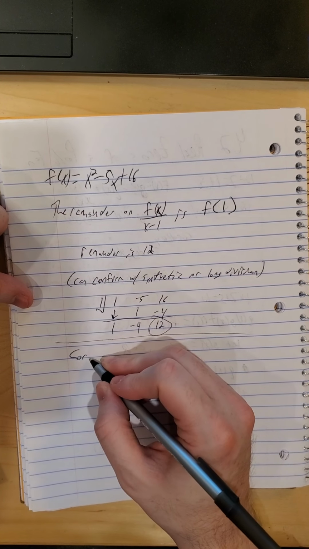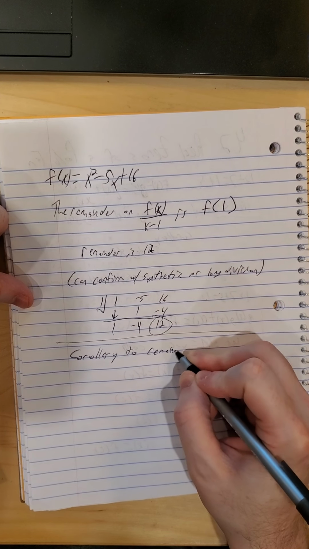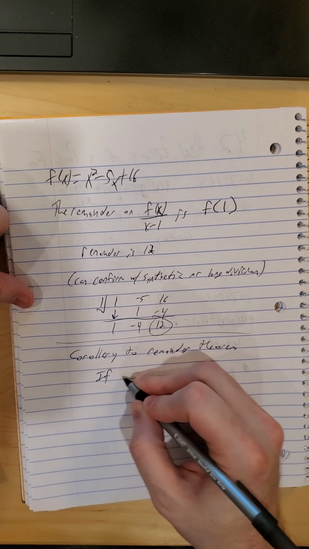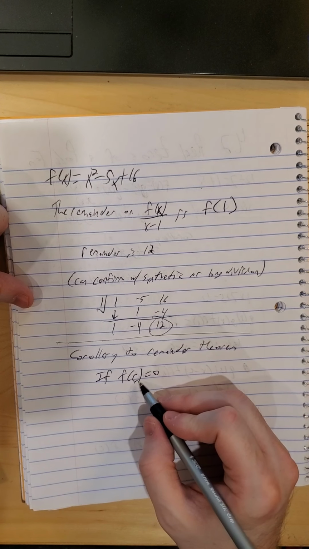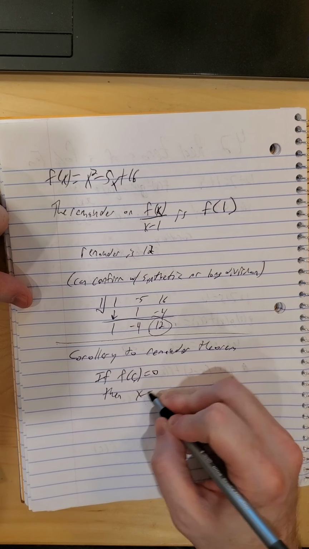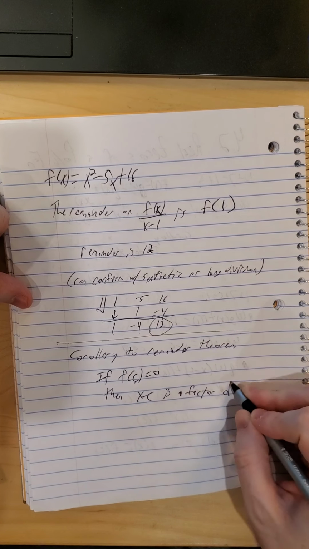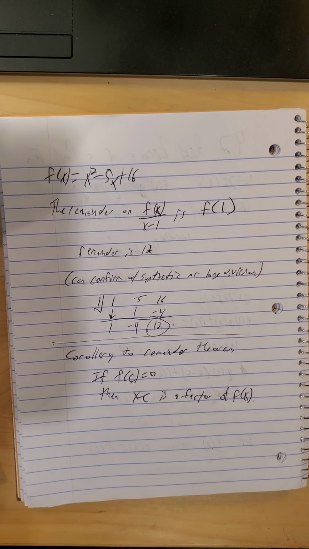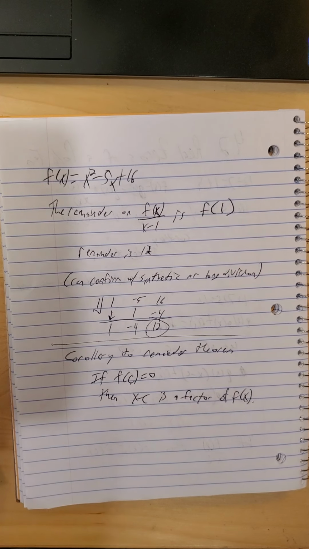One more corollary to the remainder theorem. If f of c is equal to 0, that means also our remainder is 0, then x minus c is a factor of f of x. So if we divide it out and get no remainder, then we have something that is a factor of f of x.